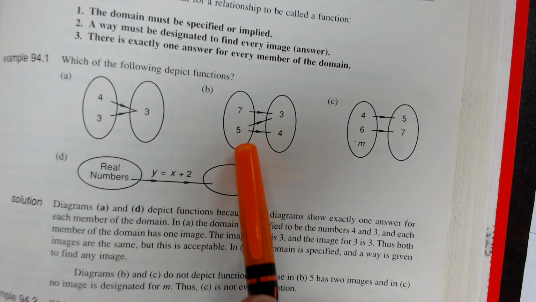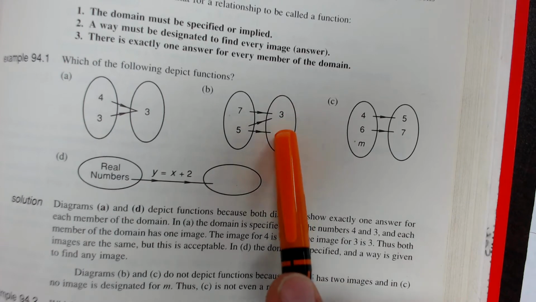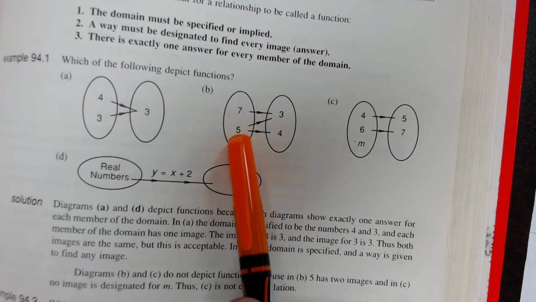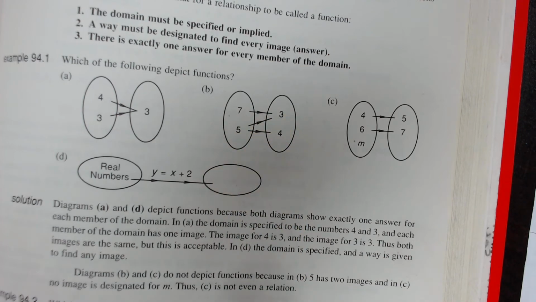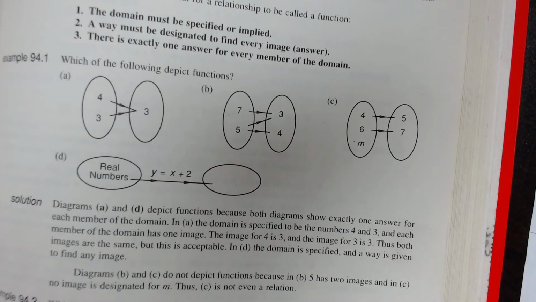Now, what does not count is this case where we have one x getting two different answers for y. Not okay. That's like saying if I plug 5 into an equation, I could get 3 or 4. Not true. Only one of them can be correct. If this happens, then it's not a function.